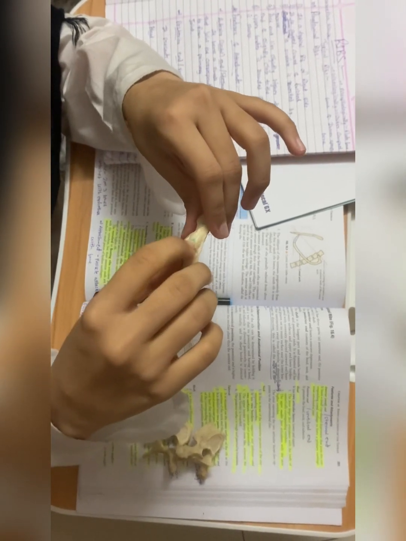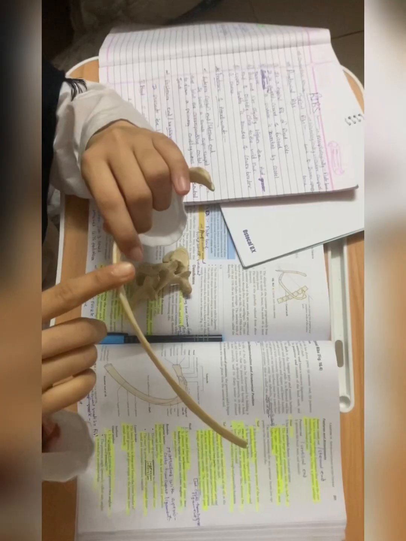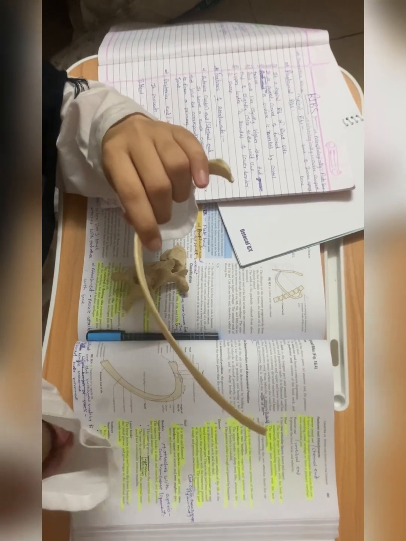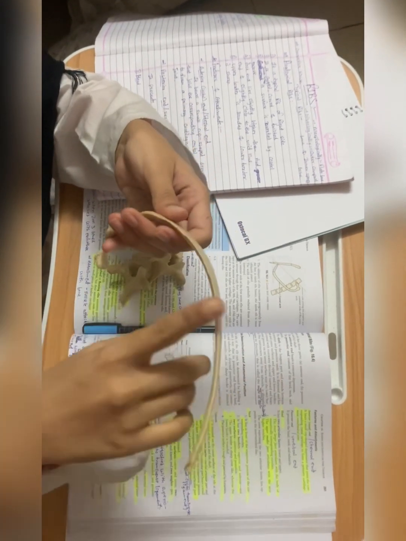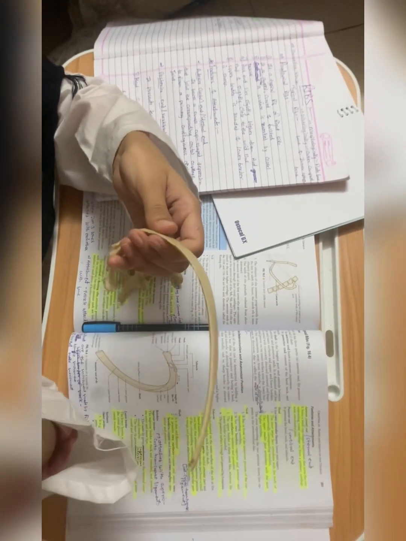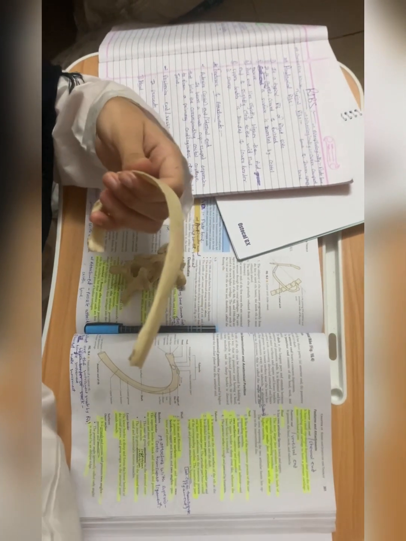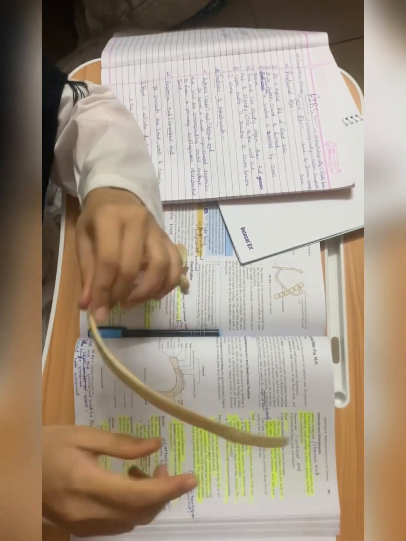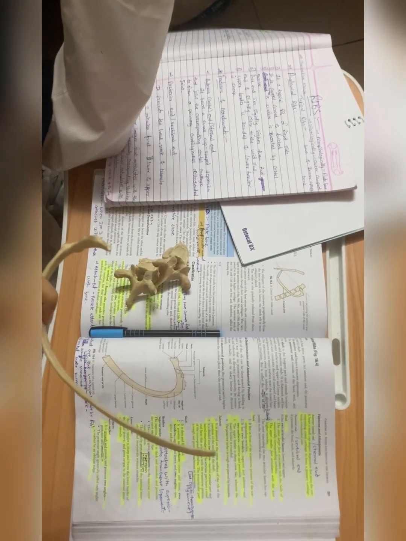The lateral costo-transverse ligament is on the lateral part of the non-articular tubercle. The superior border gives attachment to the superior costo-transverse ligament, and the inferior border gives attachment to the inferior costo-transverse ligament. And this is our atypical rib. Done.